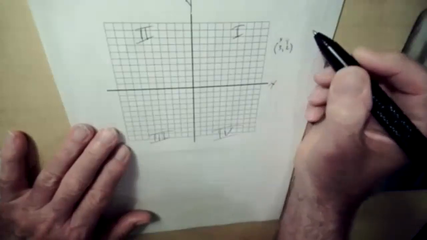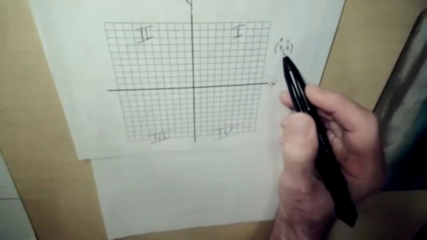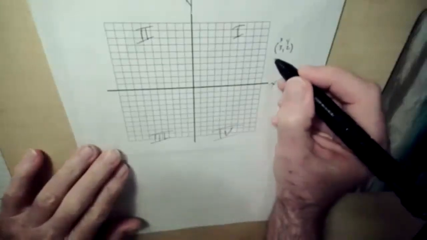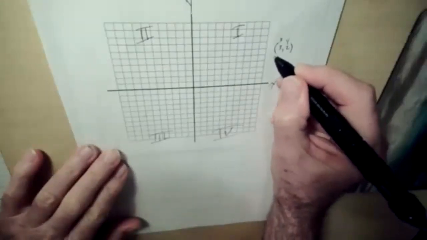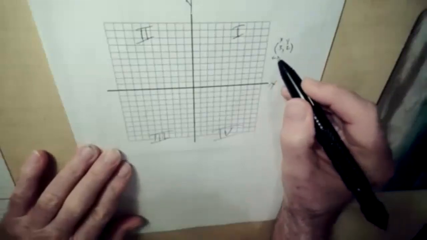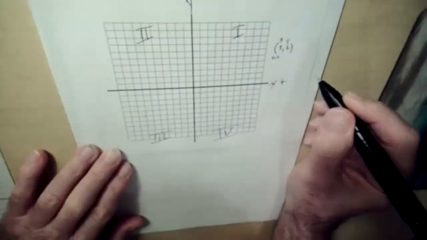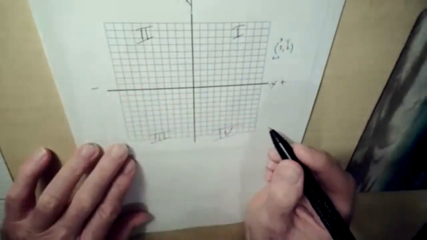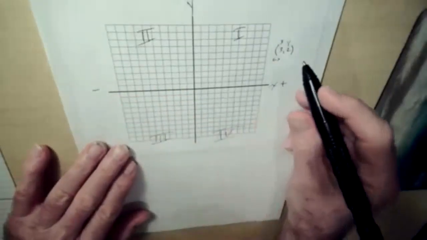Okay, so if we have 3, 2, this is the x, this is the y. This one we go side to side. X goes side to side. If it's positive, we go to the right. If it's negative, we go to the left.